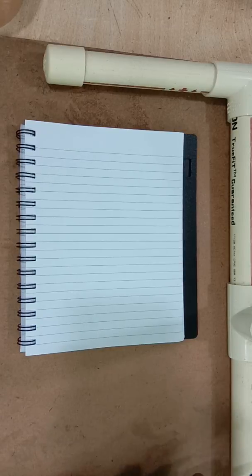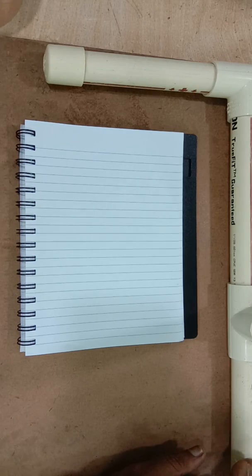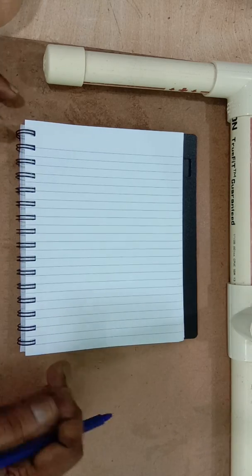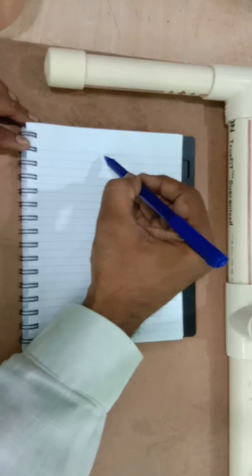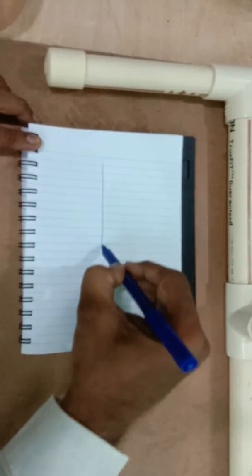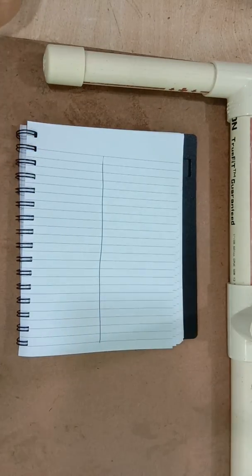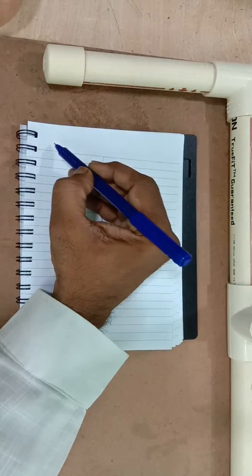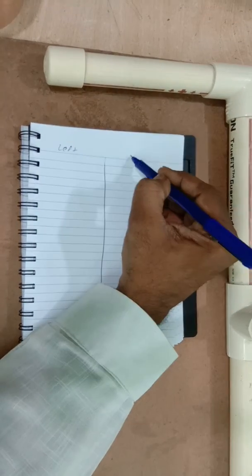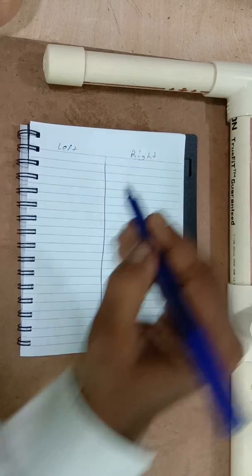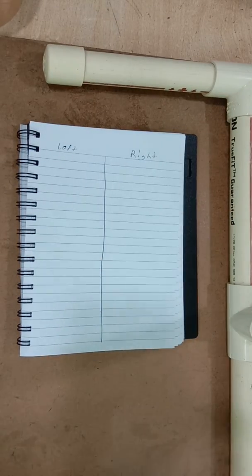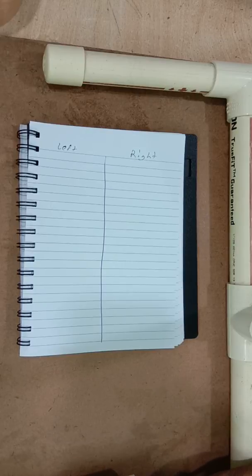Now, for today's discussion, I'll start with a white sheet divided into two regions, left and right. I have deliberately and carefully chosen these words, left and right.